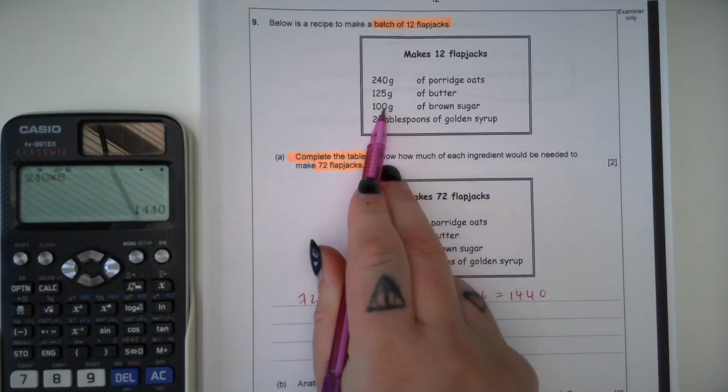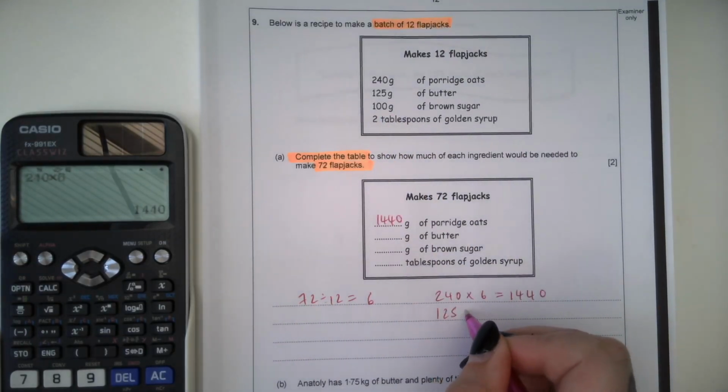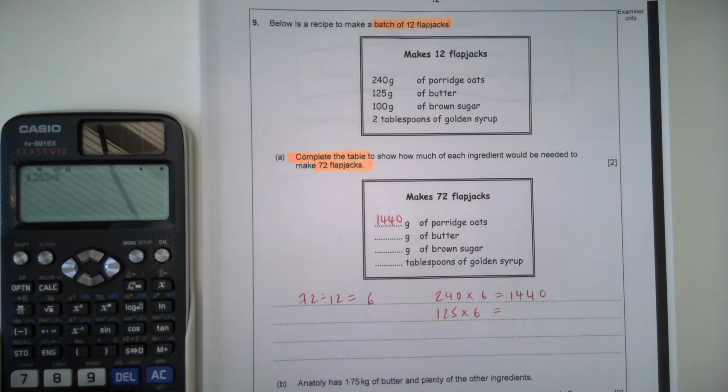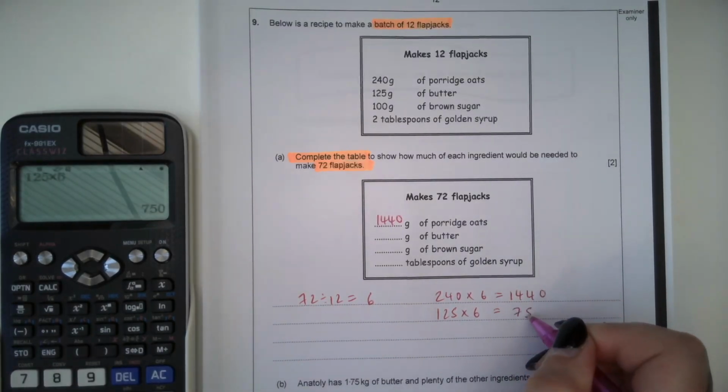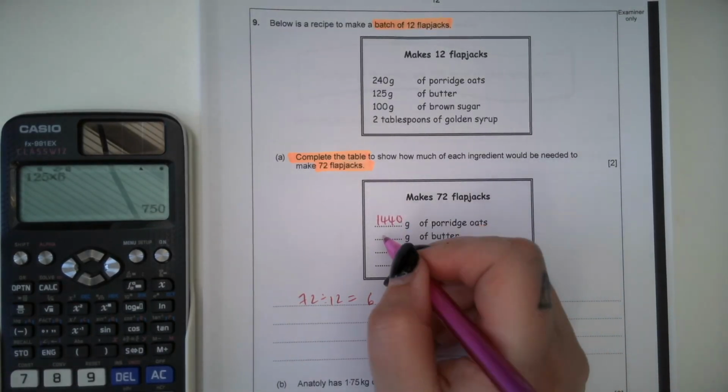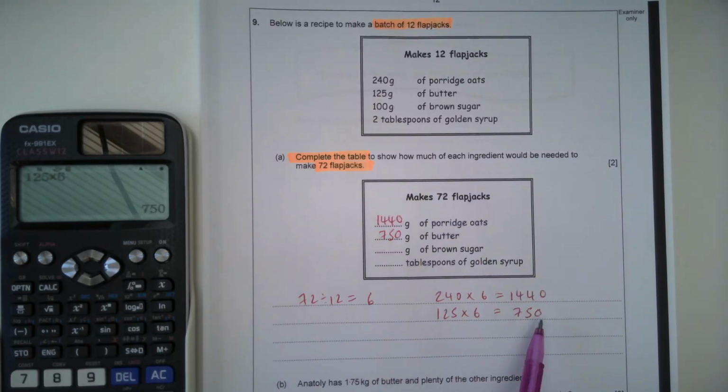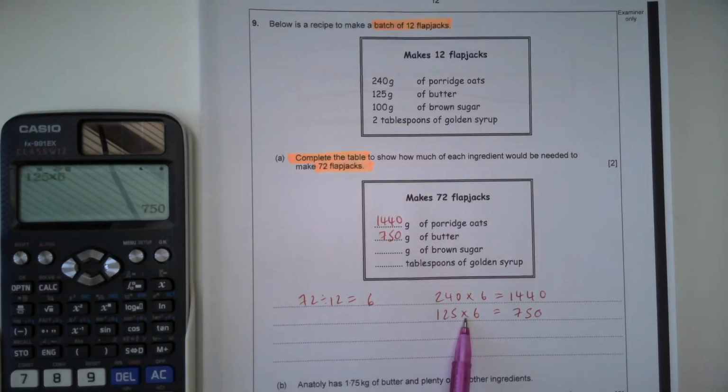For butter, 125 multiplied by 6. Notice that I'm writing these down as well as writing the answers down, because if I press something wrong on my calculator, which I do quite a lot, I'm showing them I'm trying to do the right sum. Even if I get the wrong answer, there's marks there for me, guys. Showing your working out is important on a calculator paper.